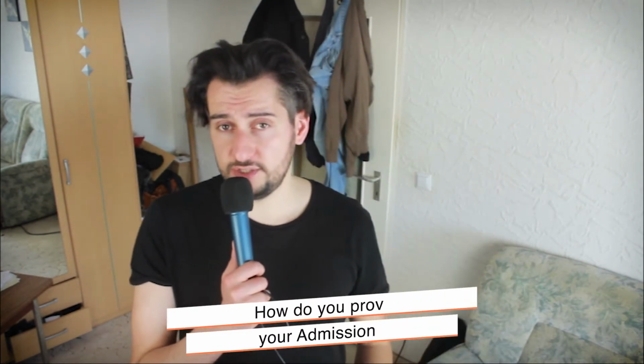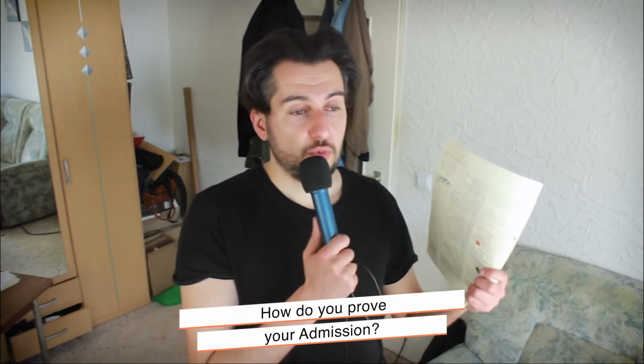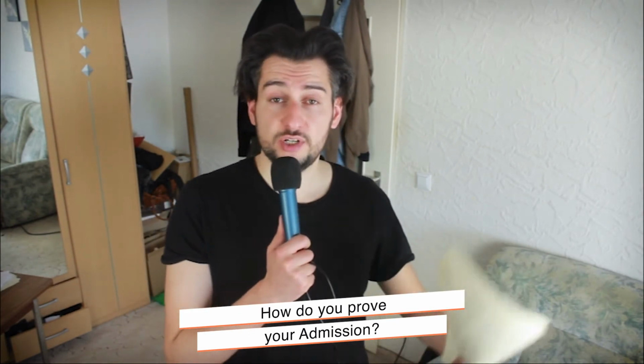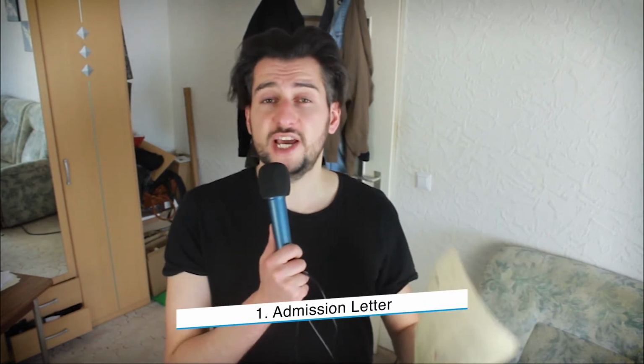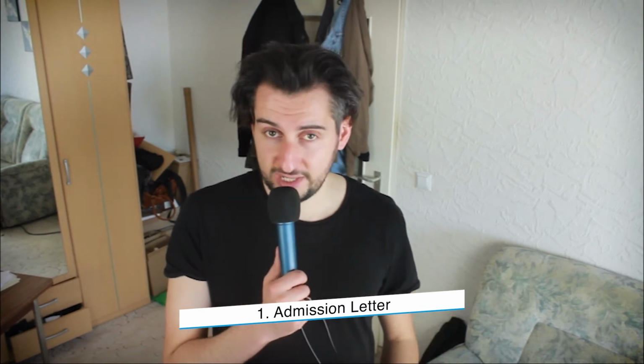Also, when you apply for your visa, you have to prove your admission by the university. So how do you do that? When you apply from your home country for a university here in Germany, and if this university agrees to give you the right to study there, then you will usually get your admission letter.